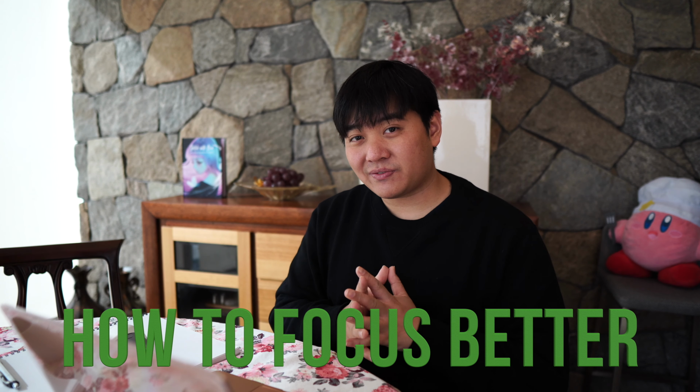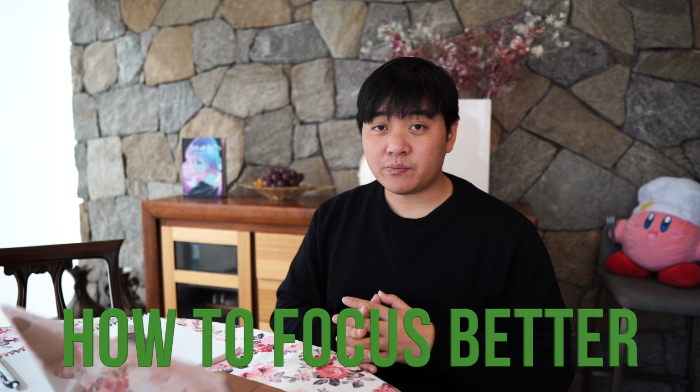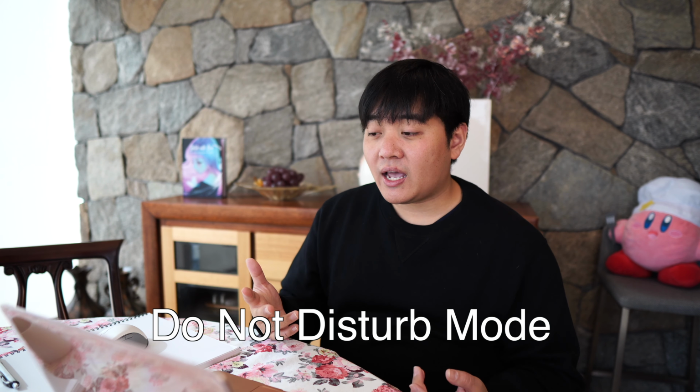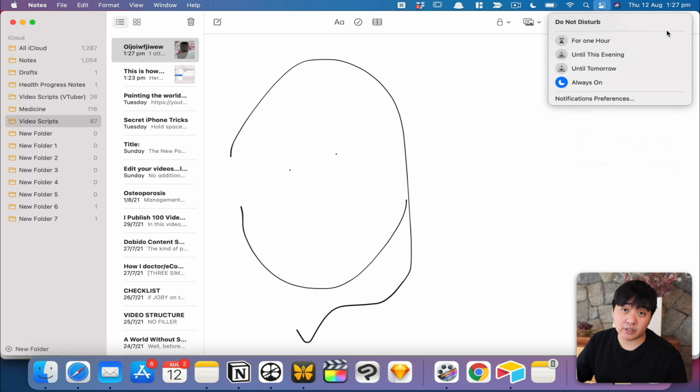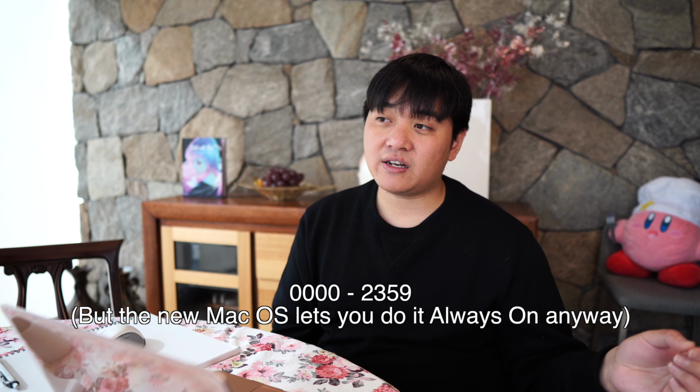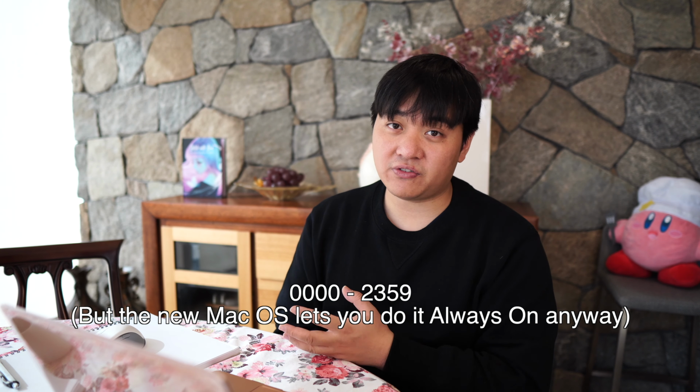This is a bit of a productivity hack as well. There's this thing both on the iPhone and on the MacBooks, which is called Do Not Disturb mode. If you're someone like me that really doesn't like to have notifications interrupt the thing that I'm doing, this is really helpful. It's on the top right, and if you click Do Not Disturb, you can turn off notifications that come onto your Mac, which is super useful. What I often do is turn on my Do Not Disturb from midnight, in other words 00:00, all the way till 11:59 p.m.